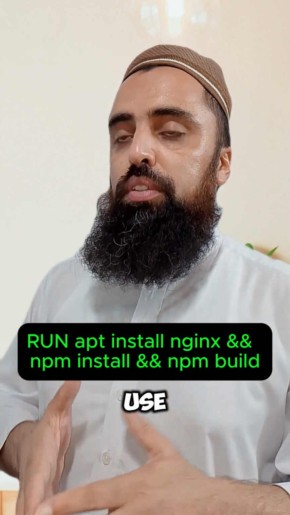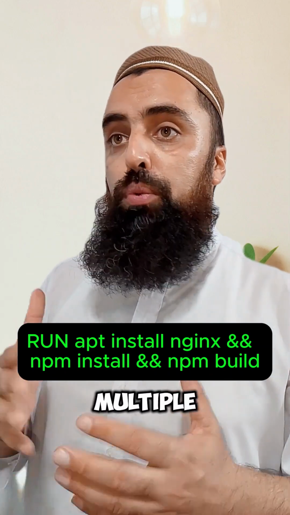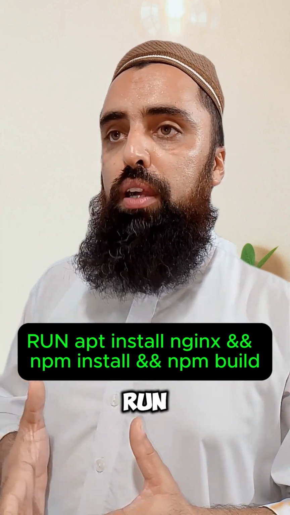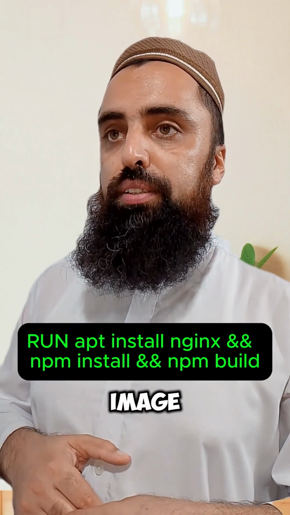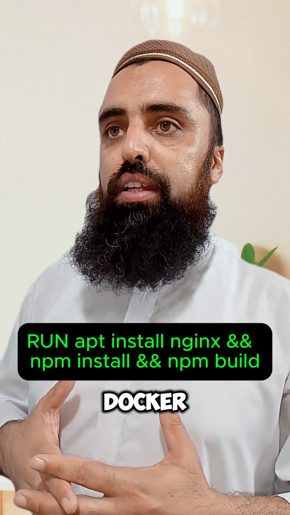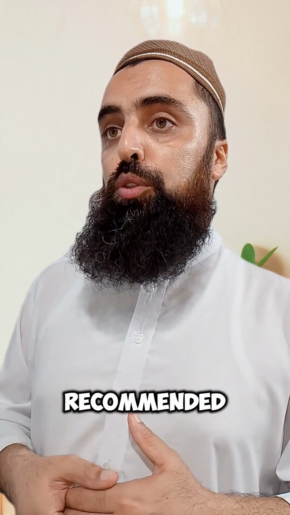Instead, we must use a single chained RUN command. So we can combine multiple RUN commands with the AND operator, and we can have multiple commands in a single RUN instruction, and it will create only one image layer. And that's the benefit of using a single chained RUN instruction in a Dockerfile, so that the image we get has a reduced image size, and it will not take much time to build the Docker image. So it is always recommended to use a single chained RUN instead of multiple RUN commands in the Dockerfile.